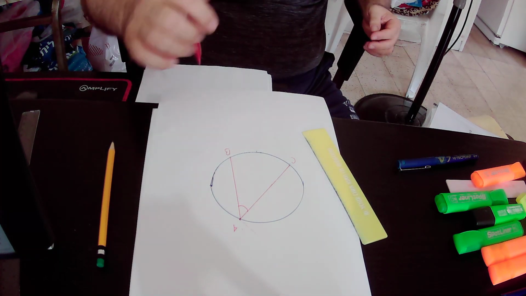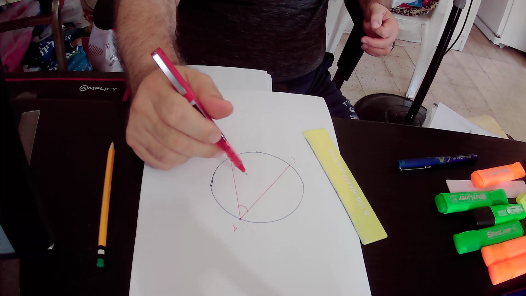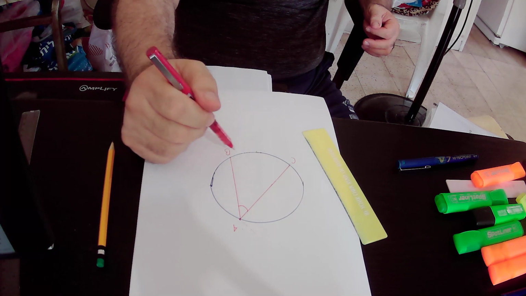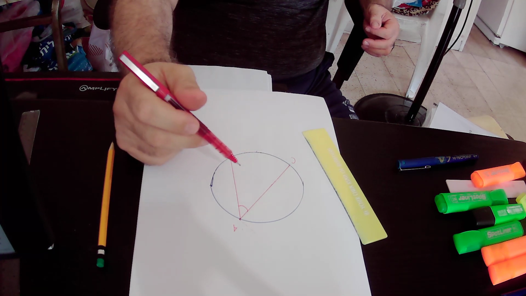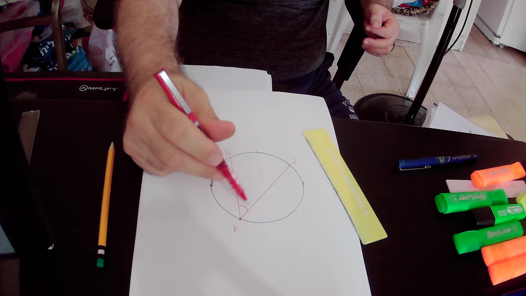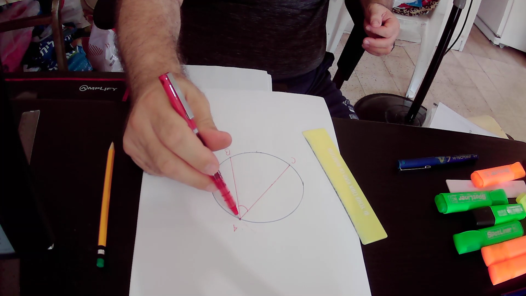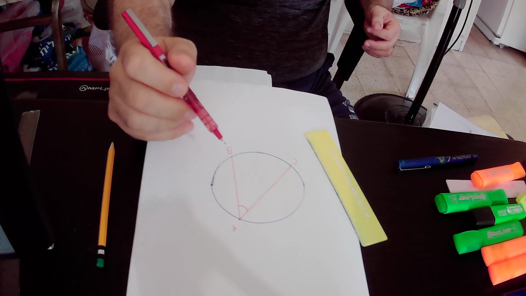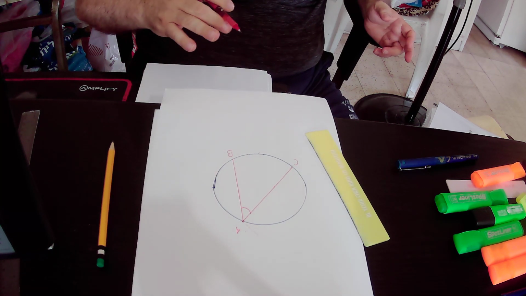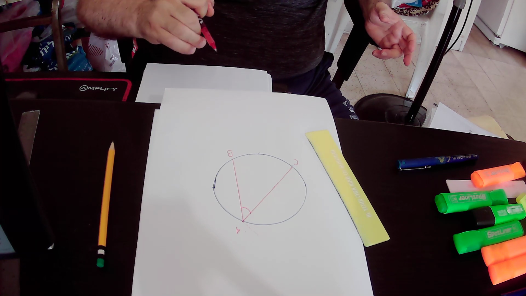So those two calves of the angle touch the circle at points B and C, and the vertex of this angle is at point A. Okay, so actually that is the definition of a peripheral angle.